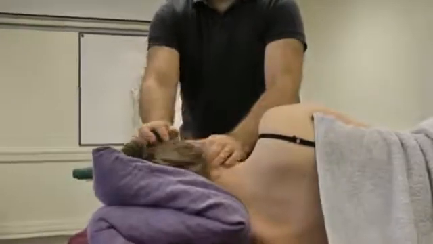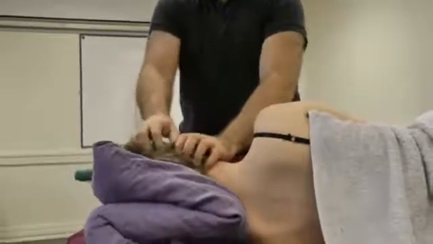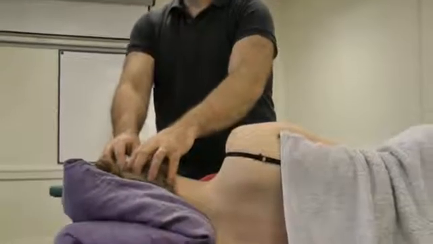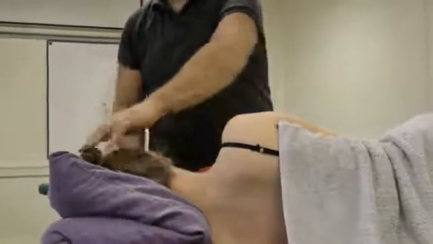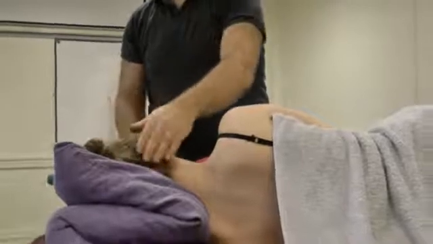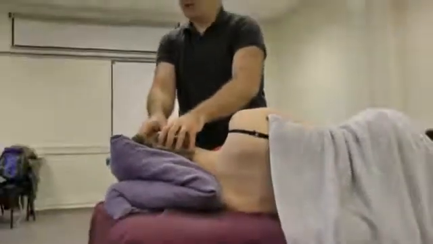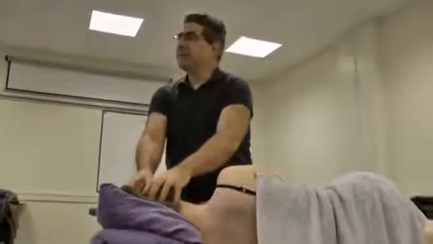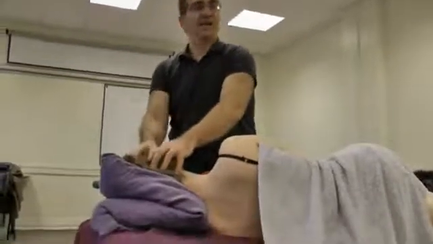Suboccipital area. Once you're there, the temporalis muscle, or remember how this muscle is called? Occipitofrontalis, from the occiput to the front. This is a major muscle that spreads tension headache.